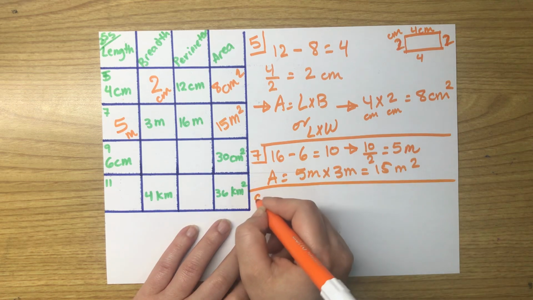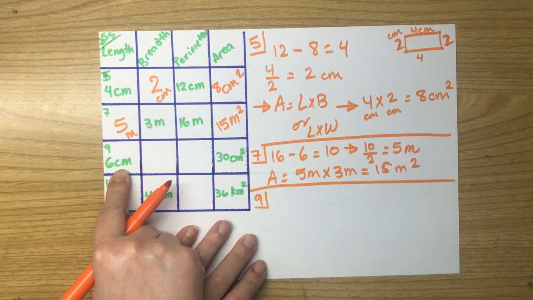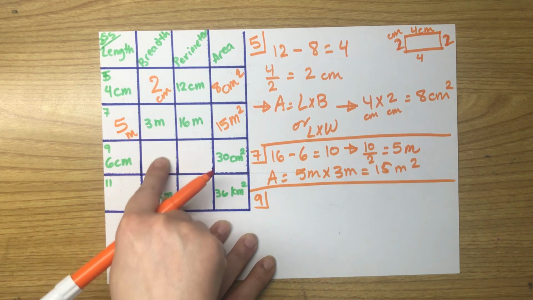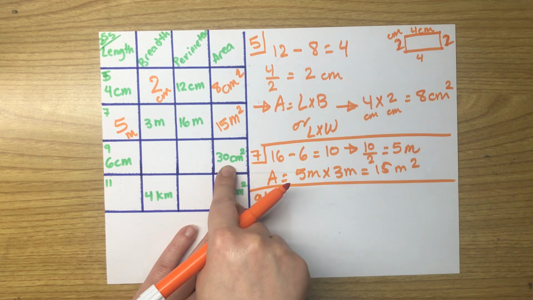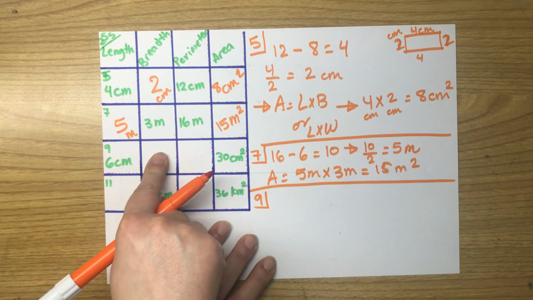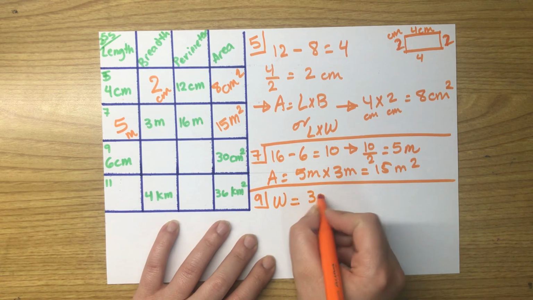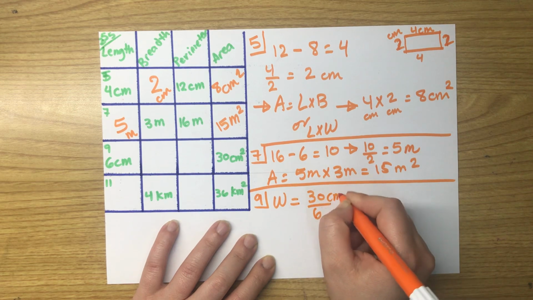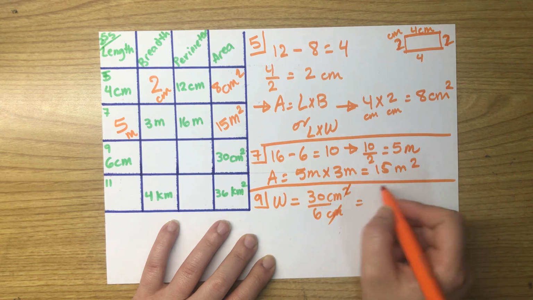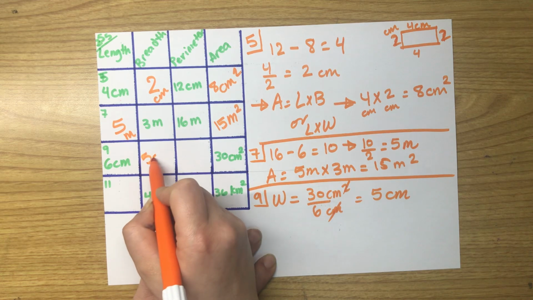Okay, question number 9. They gave us the area and they gave us the length. To find the area, you need to multiply the length with the breadth. So they gave us the opposite way. They gave us the area. We have to divide it by what? The length to find what? The breadth. So the width is going to be 30 divided by 6, centimeter squared. Centimeter with the squared goes together, then equals 5 centimeters. So the breadth equals 5 centimeters.